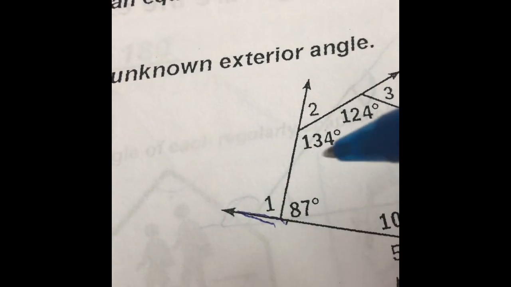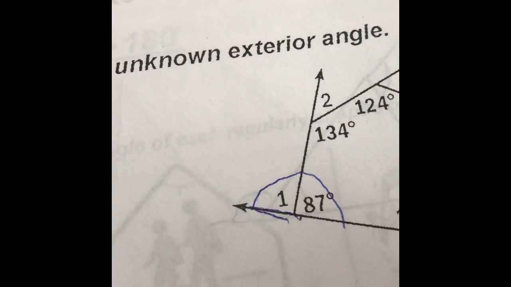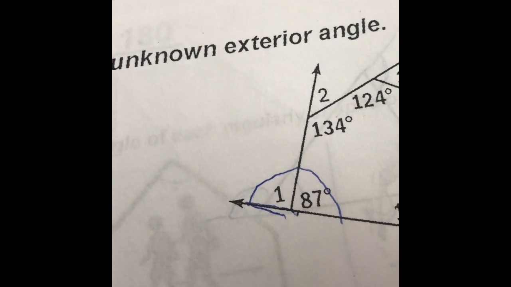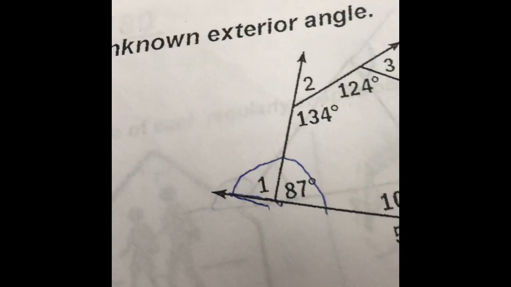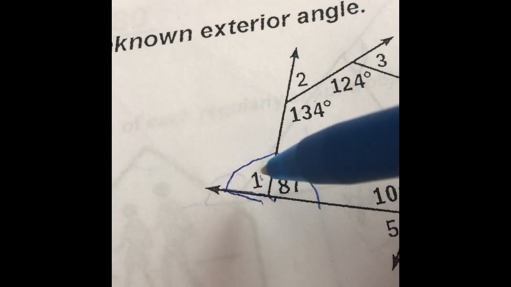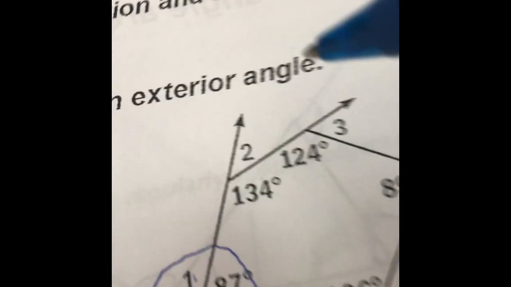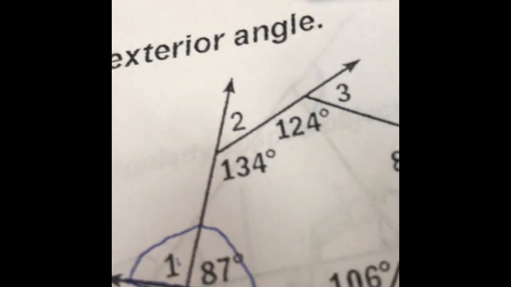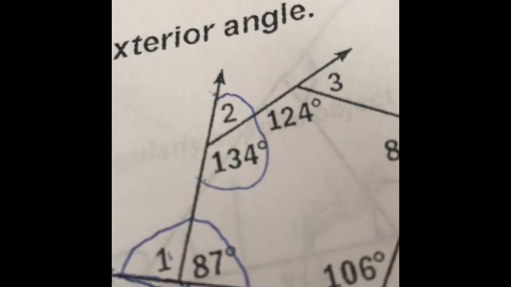So if you go back to what we've talked about the last few days, these two angles are next to each other on the same line. They have to add up to 180. They are supplementary. So I could easily find out what angle 1 is because I can do 180 minus 87 to get angle 1. For angle 2, angle 2 and 134 degrees lie on the same line. So those two angles have to be supplementary.